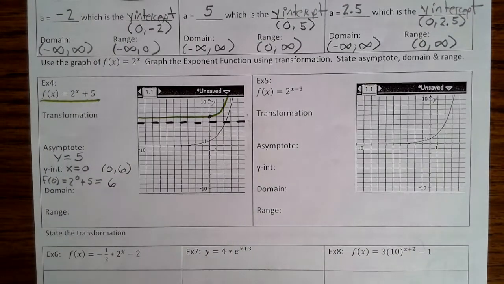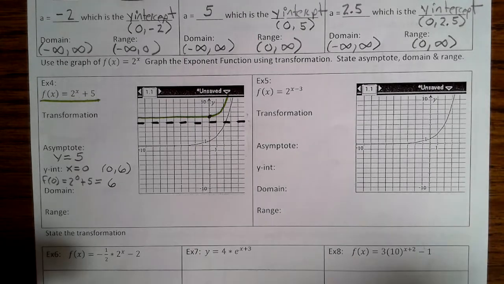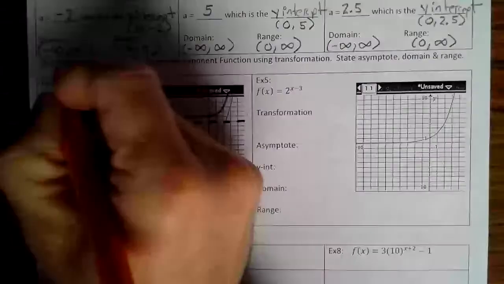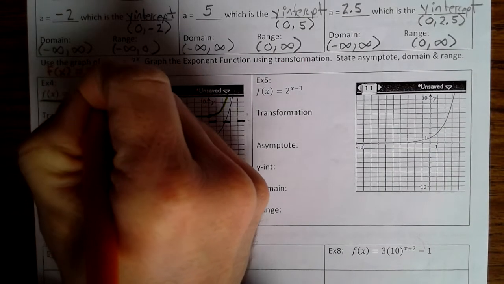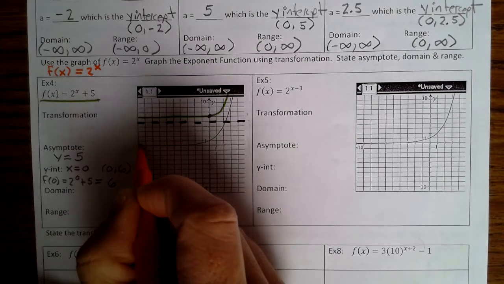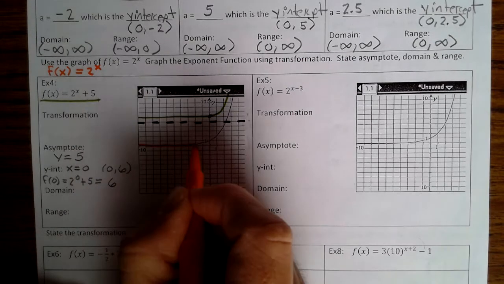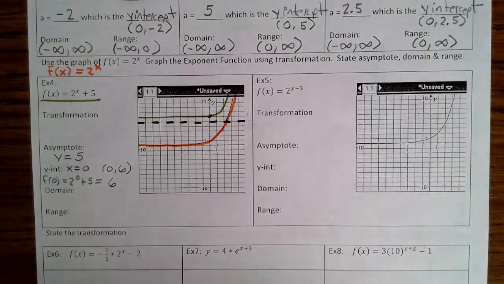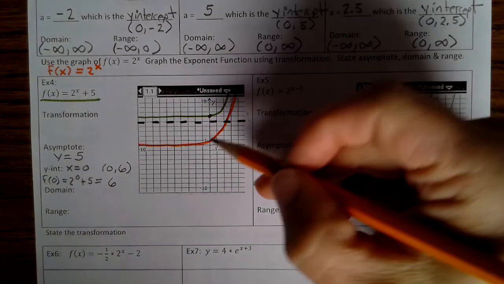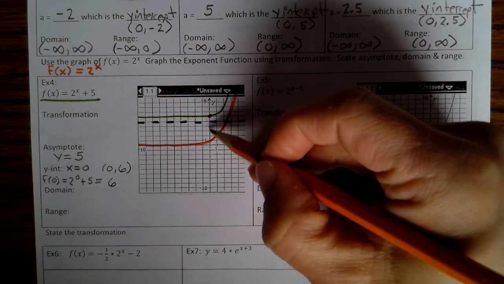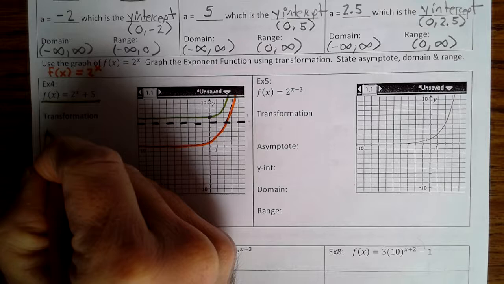Now when we talk about transformation, I've graphed the exponential parent function f(x) = 2^x here. And let's go ahead and graph that in orange. When we talk about transformations, we're talking about transformations from the parent function. So we can see here that this graph went up 1, 2, 3, 4, 5. So your transformation is up 5 units.